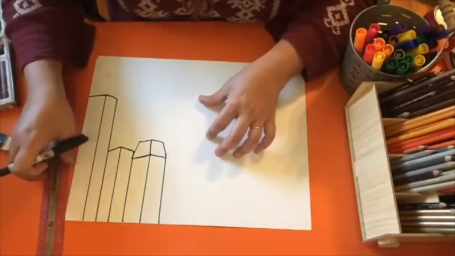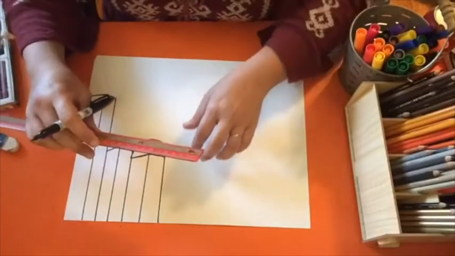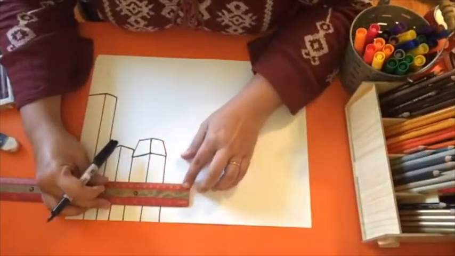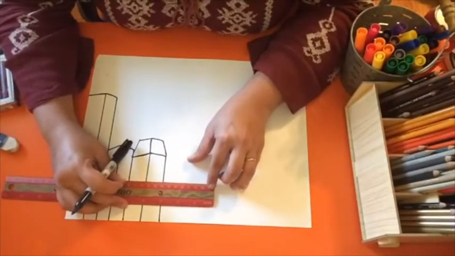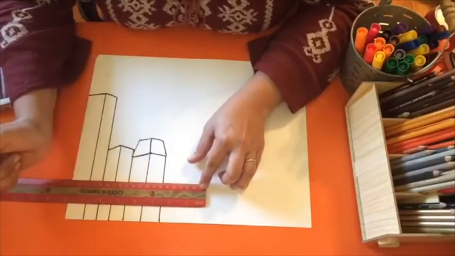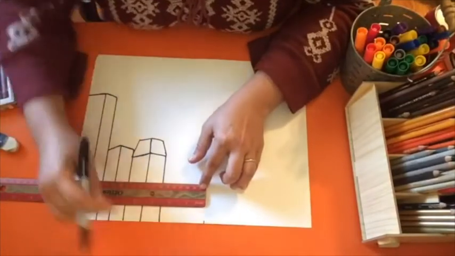Building number 4 is a real treat. Okay, so for this next building, we want to do about 1.5 inches over. No, actually, let's do 2.5 inches wide. Okay, you can see that I have it marked at the 2.5 inches. And so I'm going to mark it right here.